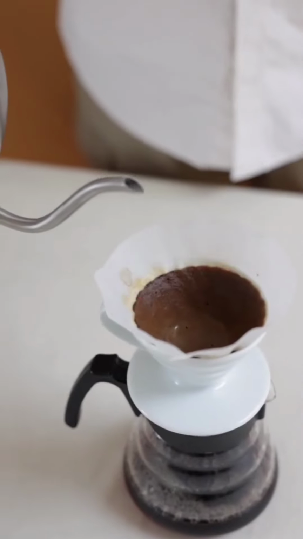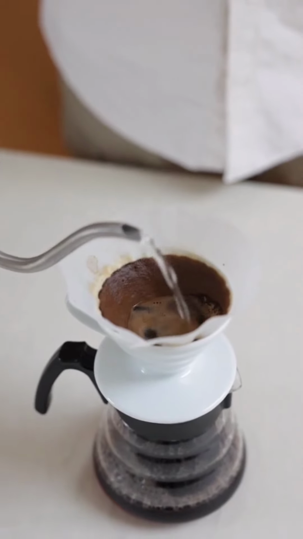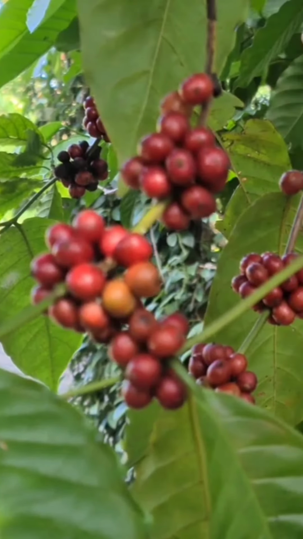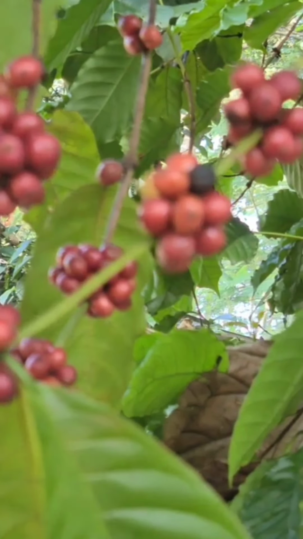Umiinom ka ba ng kape? I'm sure that you're wondering where coffee comes from. Let me introduce to you the coffee cherry. It looks like this one.